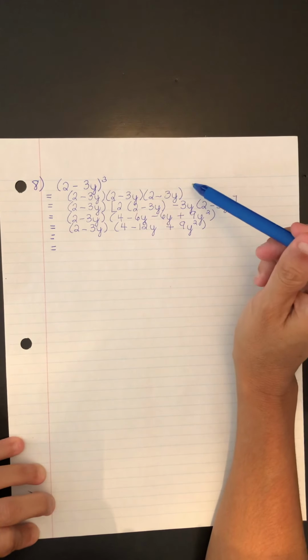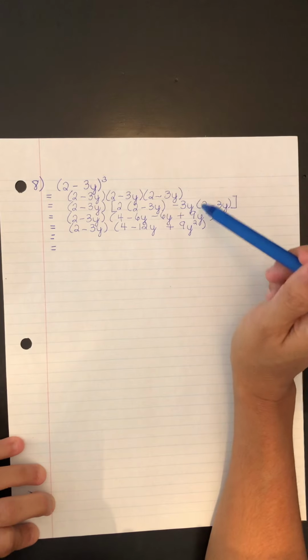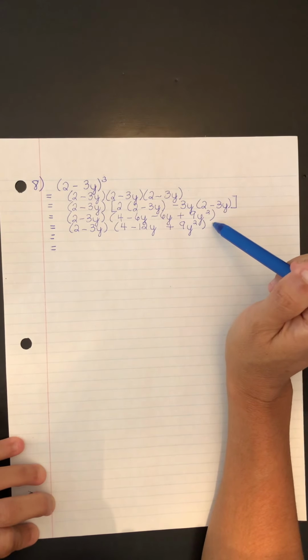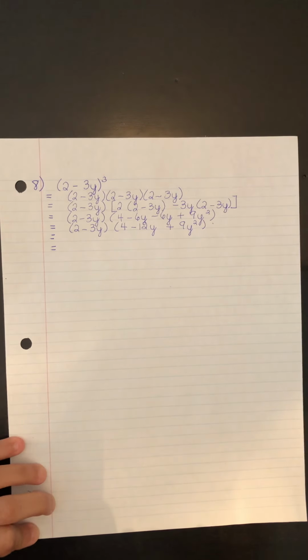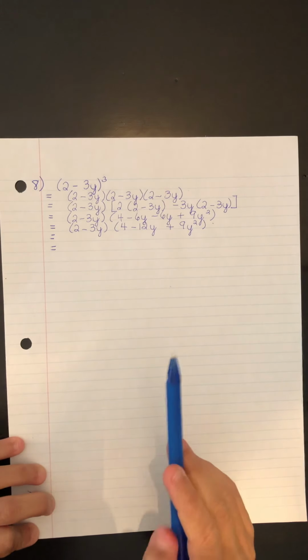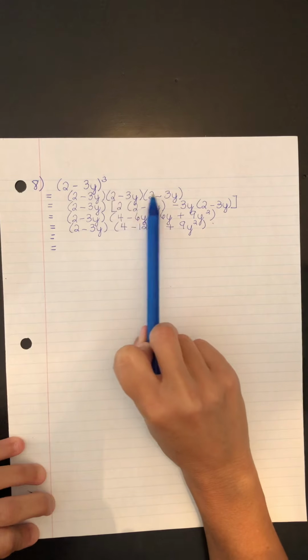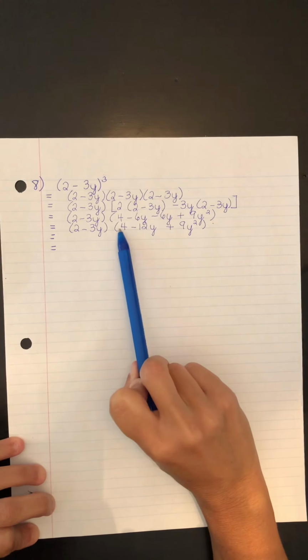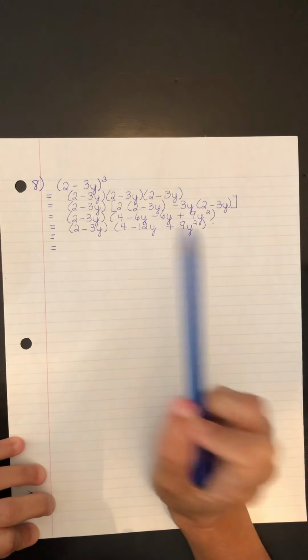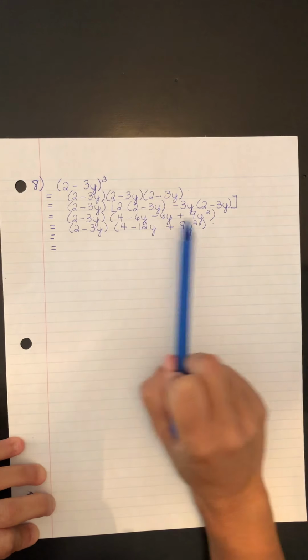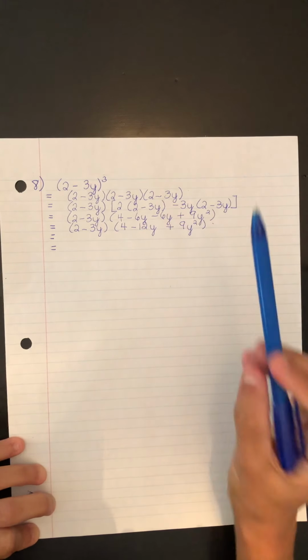And some of you probably would go right from here to here as well. And that's, again, perfectly appropriate. So we left the first binomial out front. We multiplied the last two binomials together to get this trinomial. Now we have to continue. We have to take the binomial and multiply it by the trinomial.